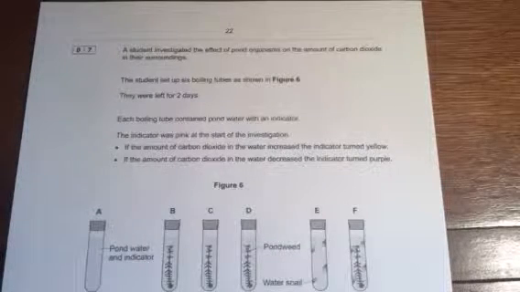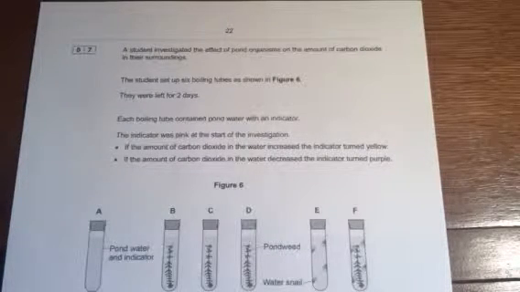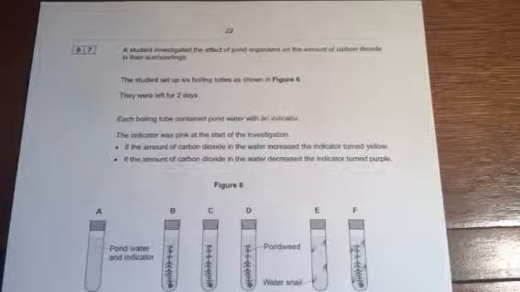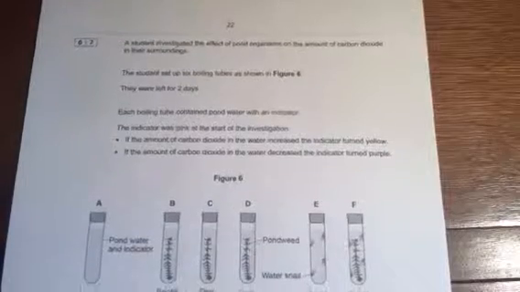Question 7. A student investigated the effect of pond organisms on the amount of carbon dioxide in their surroundings. The student set up 6 boiling tubes as shown in figure 6. They were left for 2 days. Each boiling tube contained pond water with an indicator.